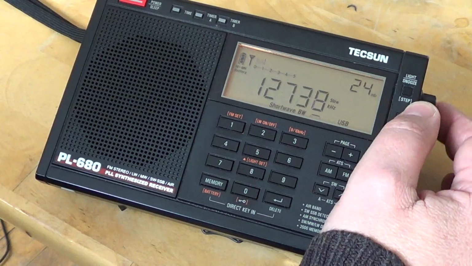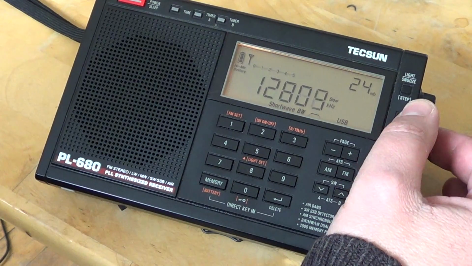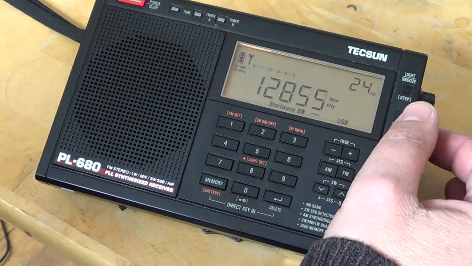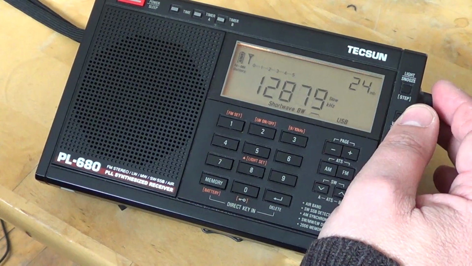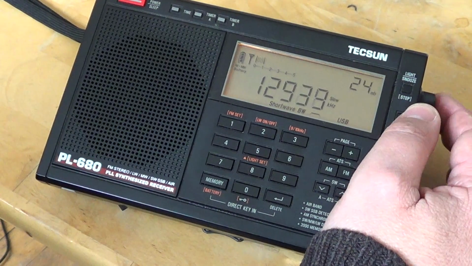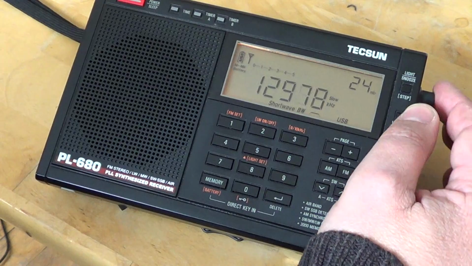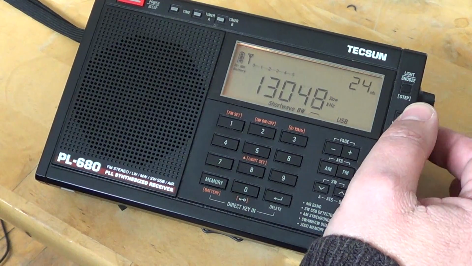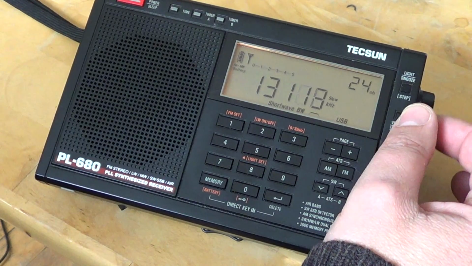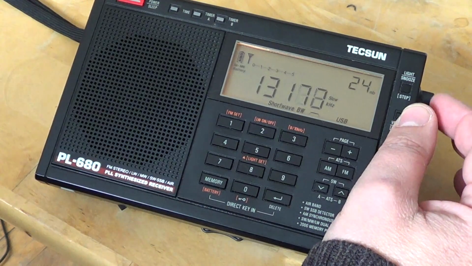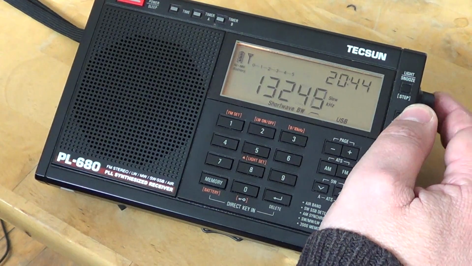So that's another way I'll tune around. Just have fun tuning everywhere. Switching between sideband when I'm listening to out of international broadcast bands, going back into AM mode when I fall into an international broadcast band. Part of the fun. So here we go.